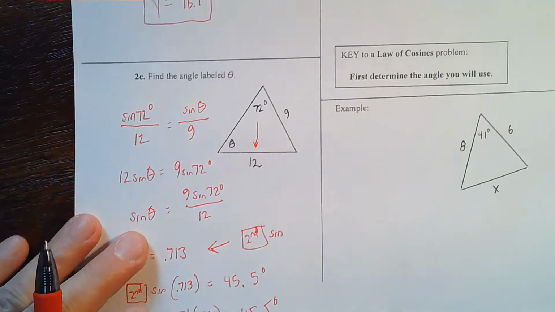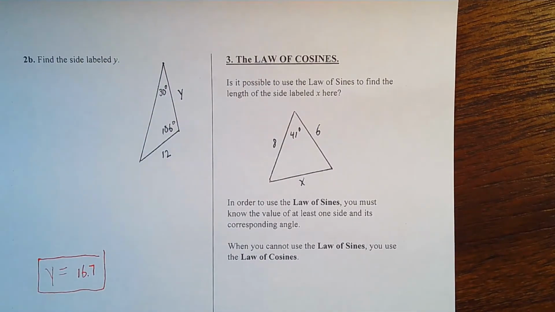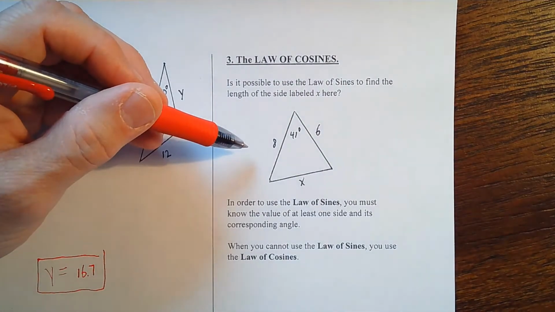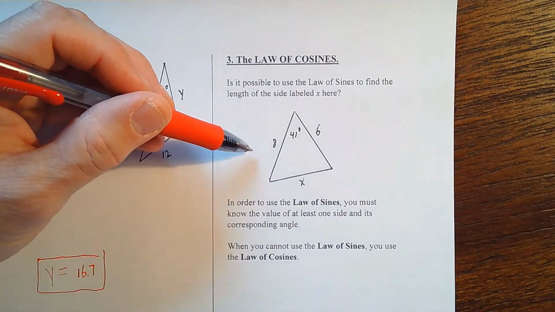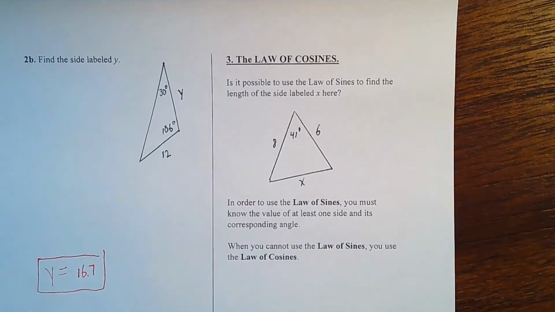That's law of sines. Let's go to law of cosines. So let's go to the top of the right side here. We're on page 2 still. Number 3, section 3, law of cosines. Let's start by just simply asking, is it possible to use the law of sines to find the length of the side labeled x in this triangle? I'll give you a few seconds to think that over. I'm sure you've been thinking deeply.